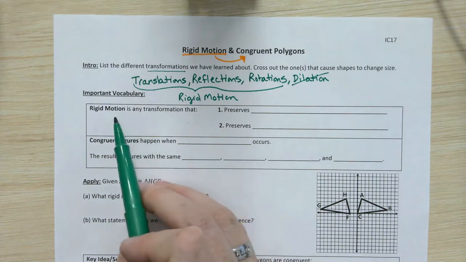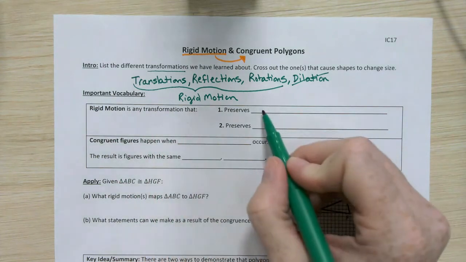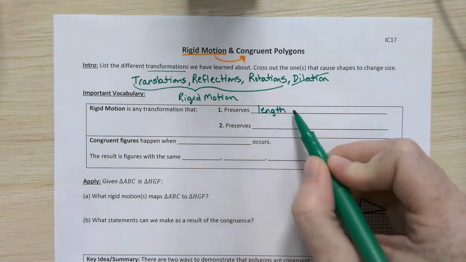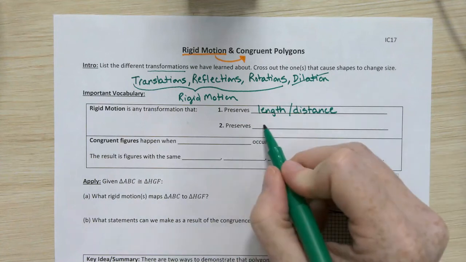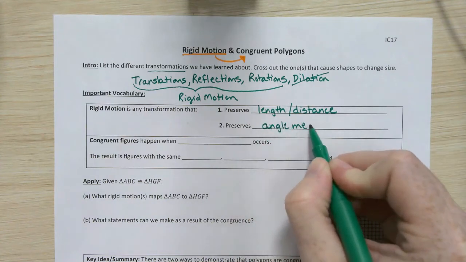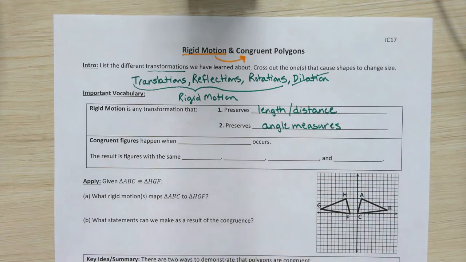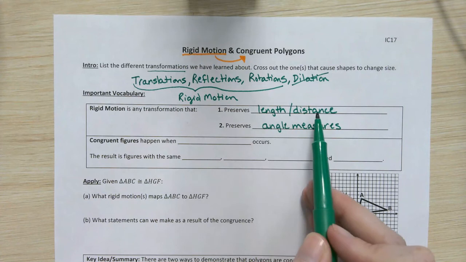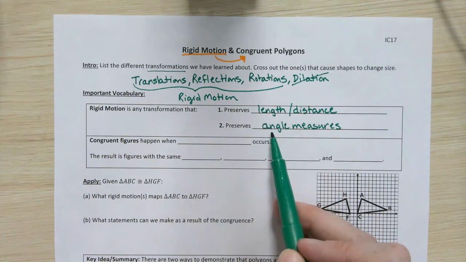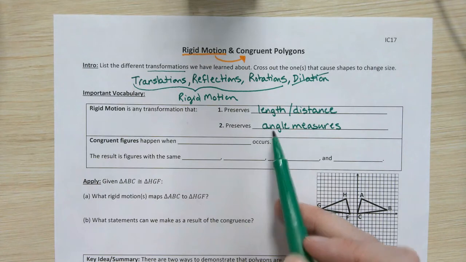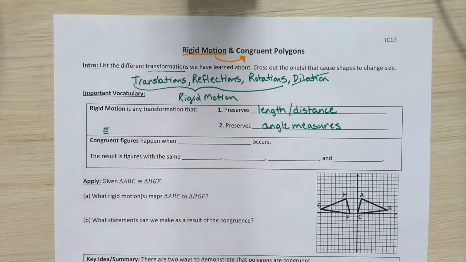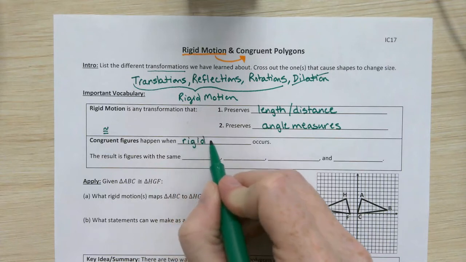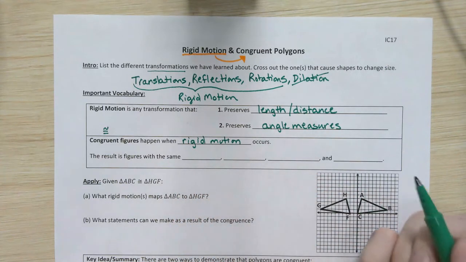And the reason for that is because they are transformations that preserve the length of segments, or the other way you can think about that is the distance between points, and they also preserve angle measure. And so when a shape has a translation, a reflection, or a rotation done, the lengths and the distances, as well as the angles, won't change at all, which then forces this idea of congruent figures to happen. Congruent, remember, is the symbol where there's an equal sign with that squiggle above it. And those congruent figures are exactly the result of these rigid motions.